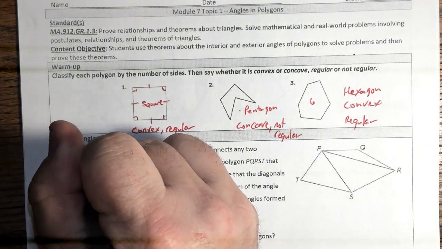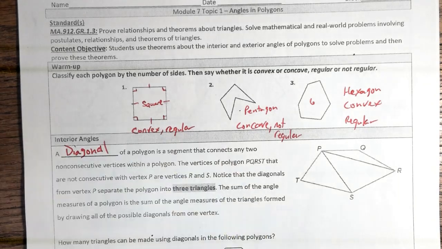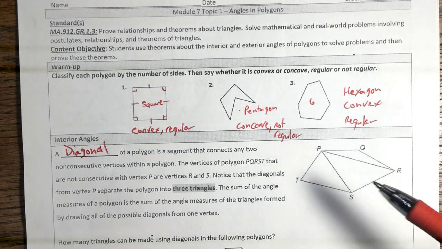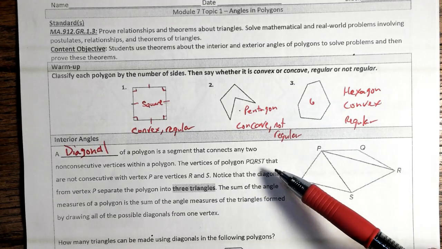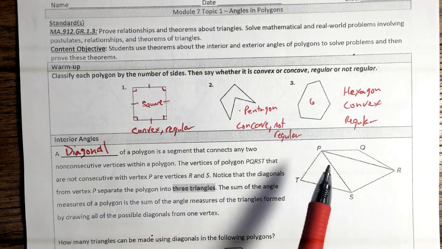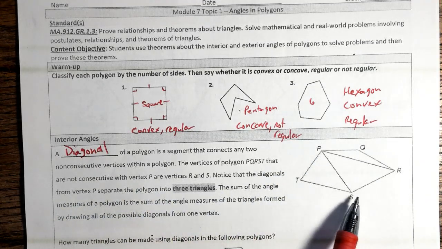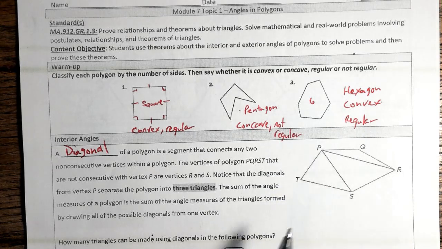All right. Moving on and forward. Okay, interior angles. We'll talk about those first. So a diagonal of a polygon is a segment that connects any 2 non-consecutive vertices within a polygon. The vertices for our example over here, PQRST, that are non-consecutive with vertex P would be vertices R and S. So we drew a line here and a line here.